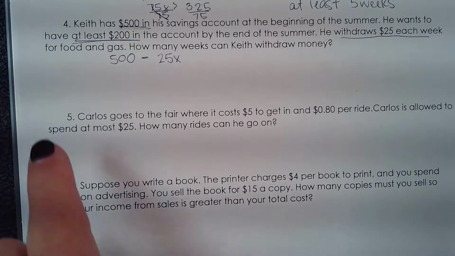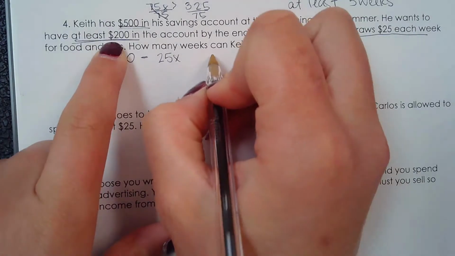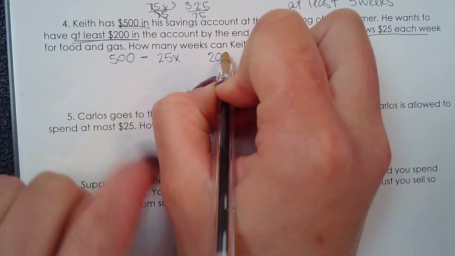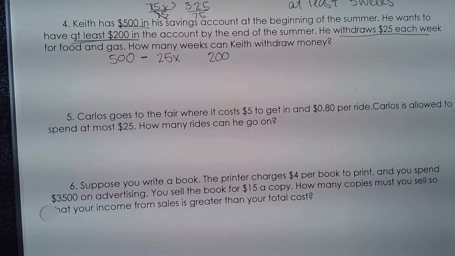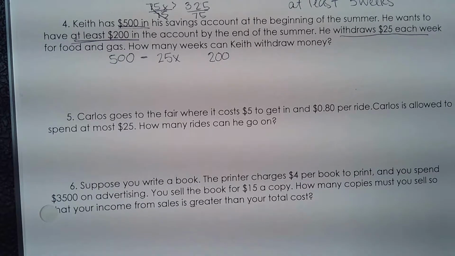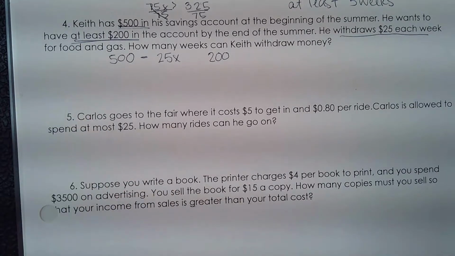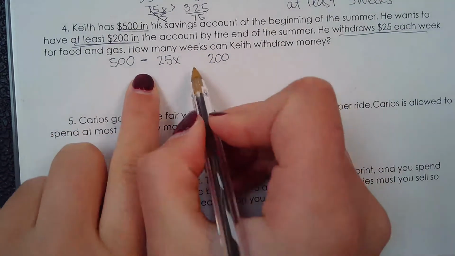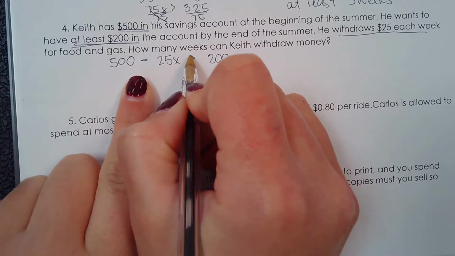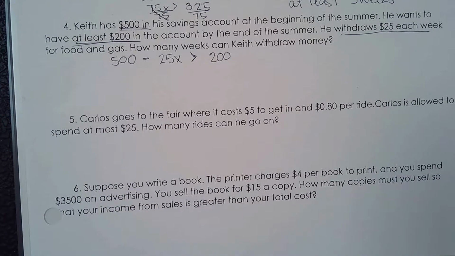So now on the other side, we could talk about our at least 200. So he wants to have at least 200 left in his account at the end. So do you want more if you can have it, if it says at least, or do we want less than that? Right, so if it says at least, that's the smallest you want it to go. So we want what we've got left over to be bigger if possible. Questions on how we set anything up?